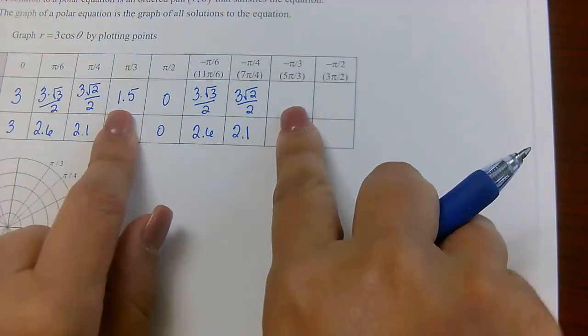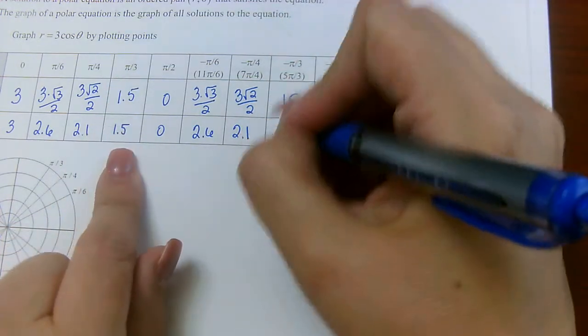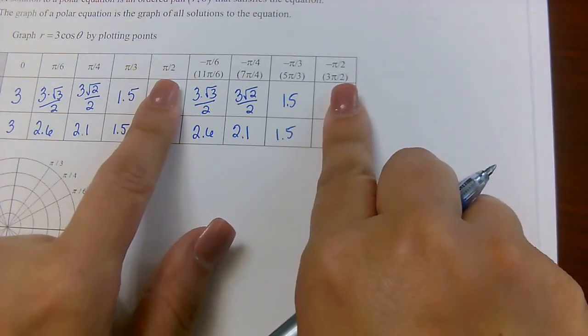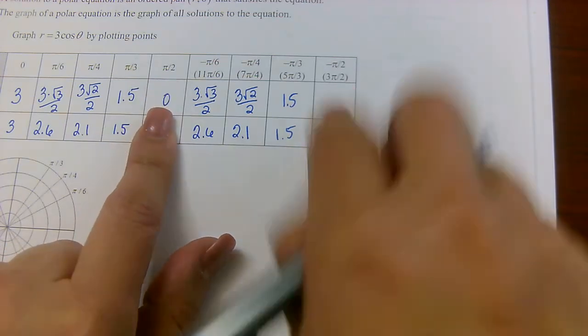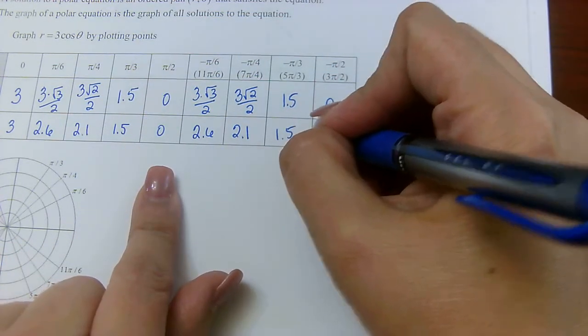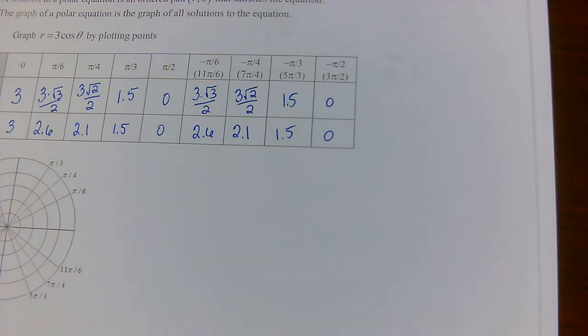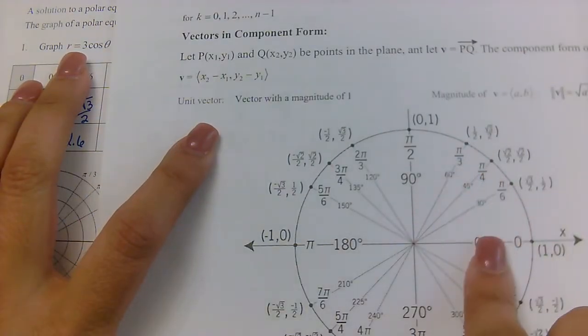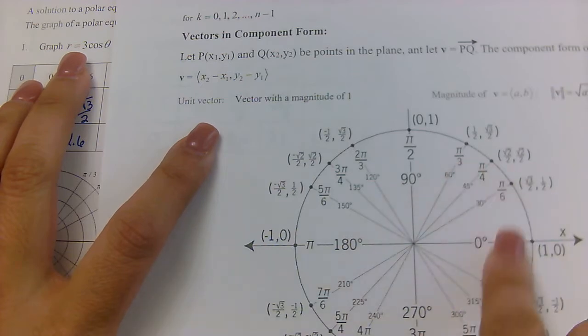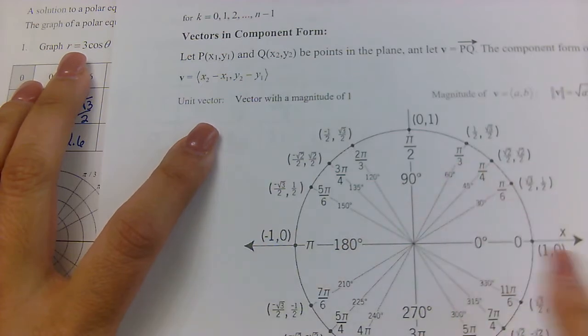These two would be the same value, 1.5. And of course, these two are also the same value, which is 0. Remember, we're looking at cosine, so it doesn't matter. Cosine's an even function. It doesn't matter if it's going positive or negative. Cosine will be the same.